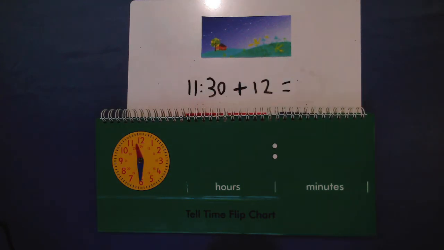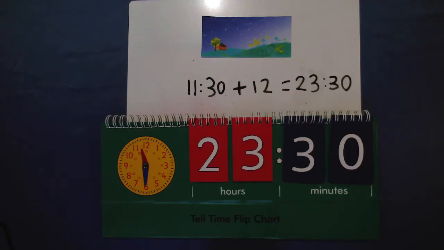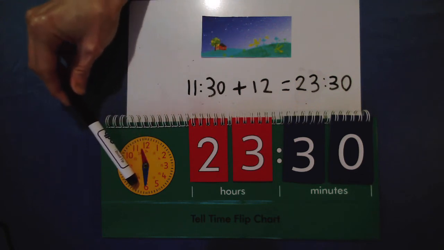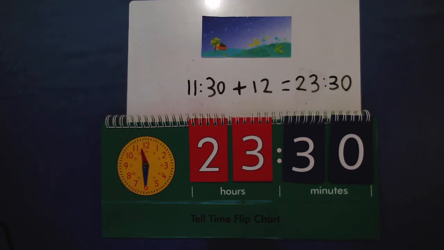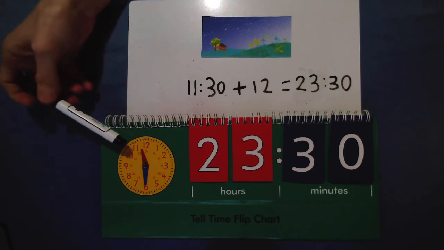Here's one for you to try at home, Year 4. If the time is 11:30 p.m. or 11:30 at night, how would we write the time on a 24-hour clock? Well done, it would be 23:30, because 11 add 12 is 23, and then we've got our 30 minutes because it's past. So 11 p.m. is the 23rd hour of the day.